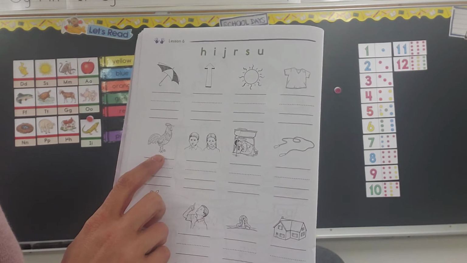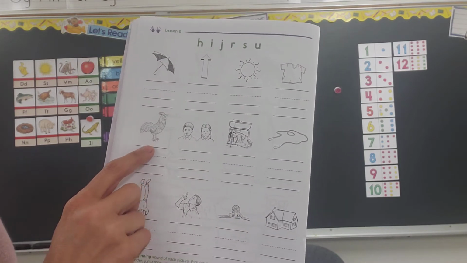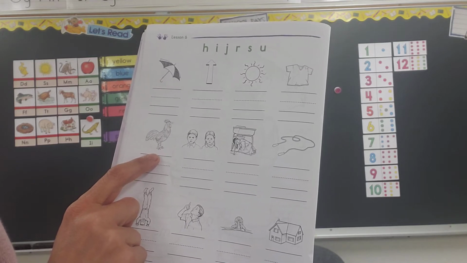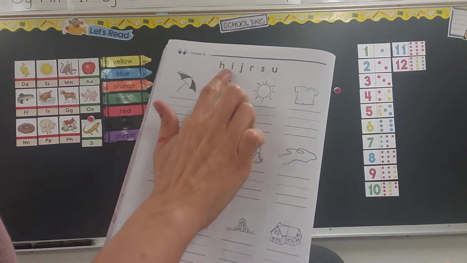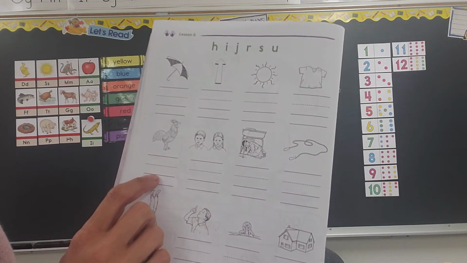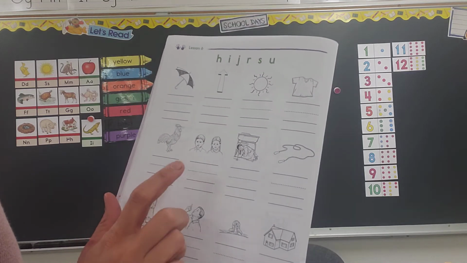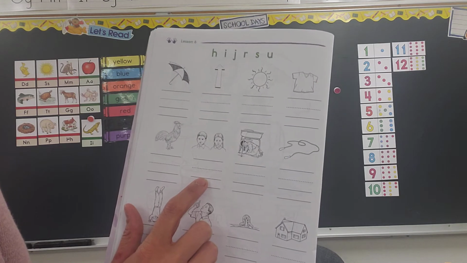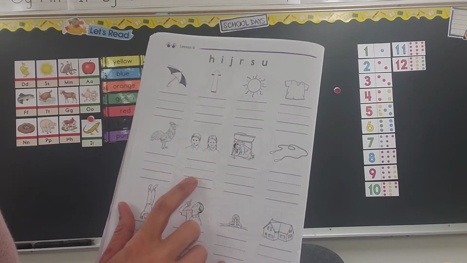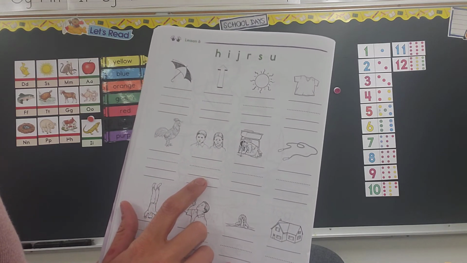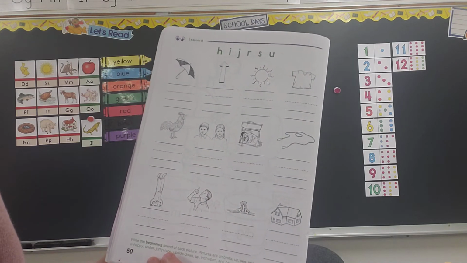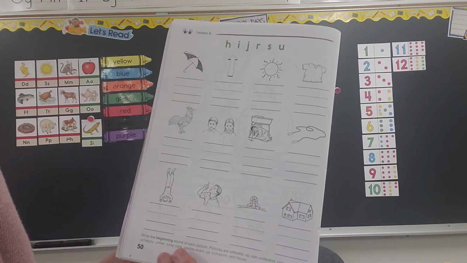Go to the next line is the rooster. That one should be pretty easy for you too. Rooster. Which one of those letters makes the R sound? The rest of them I'm going to let you do by yourself. We'll go through them really slow. Unhappy. See those two children?